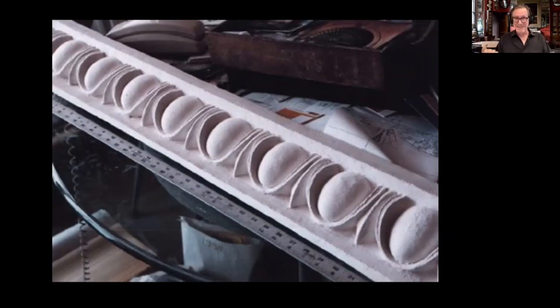I think there's a lot of symbolism involved in that sort of alternating of opposites, and we'll see that very often as a theme in the embellishment of classical architecture. But when you see an egg and dart molding, you're 99% certain that it's an ovolo molding.